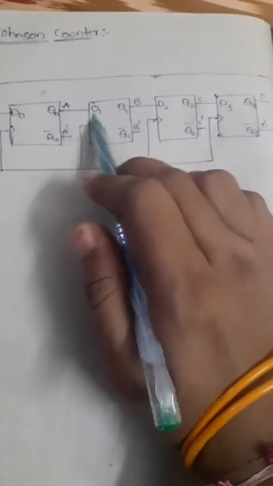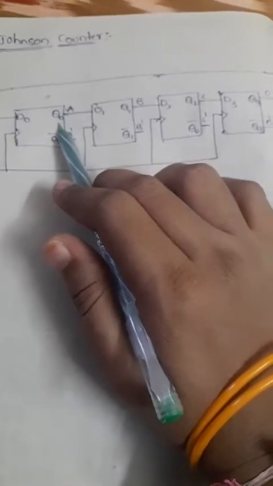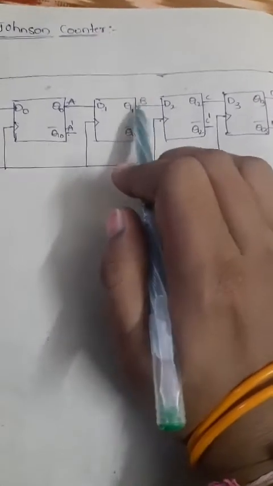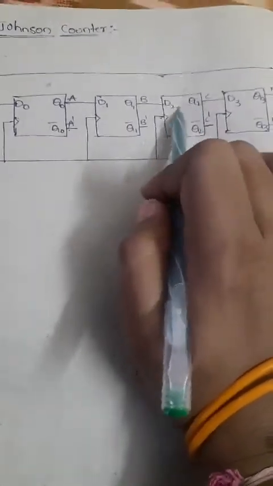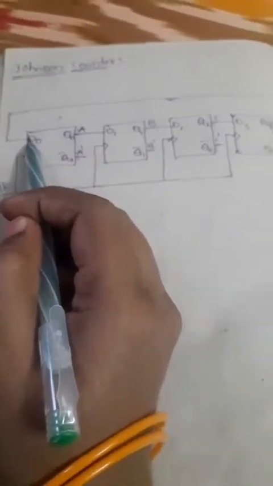Here we'll see the circuit explanation. The output of each flip-flop is connected to the input of the next flip-flop. The first flip-flop output is connected to the input of the second one, the second one's output is connected to the third one's input, and the third one's output is connected to the fourth one's input, and the fourth one's complement output is directly connected to the input of the first flip-flop.